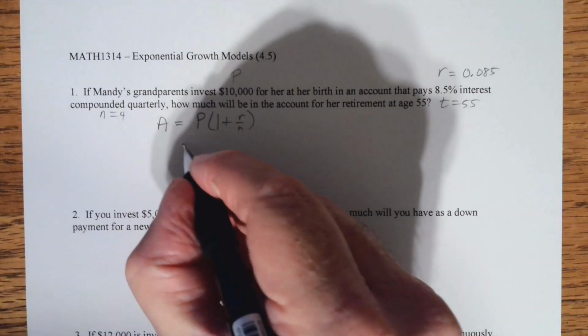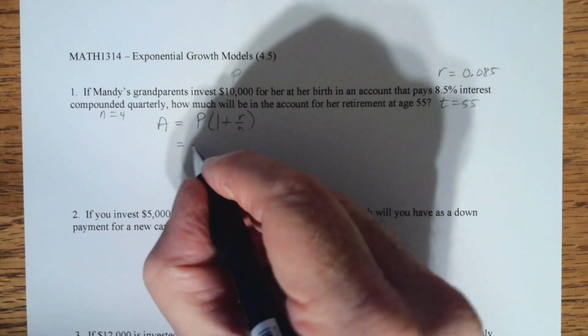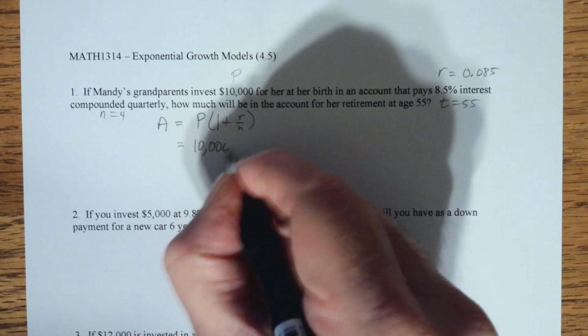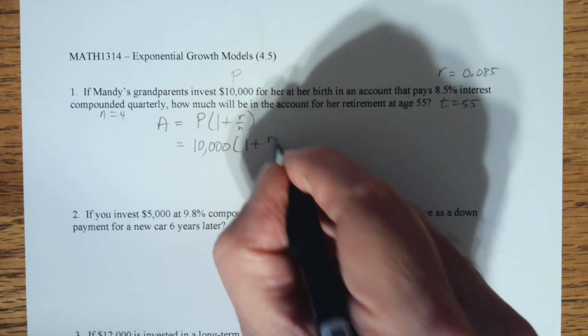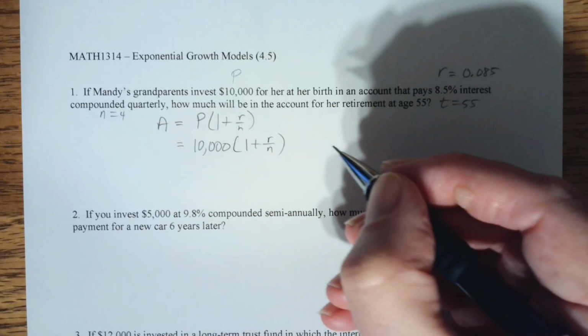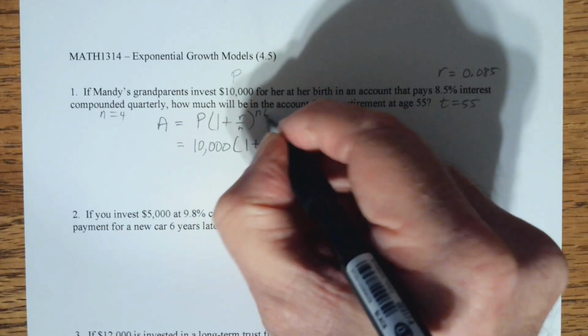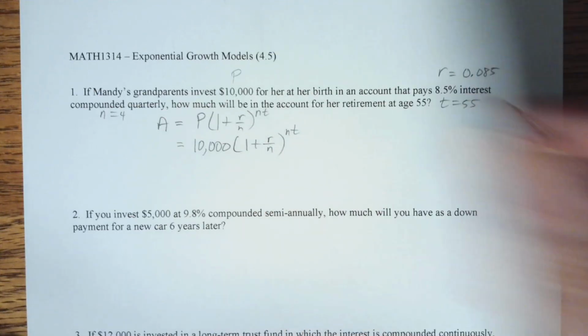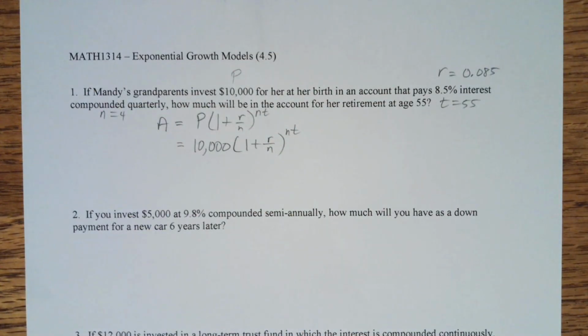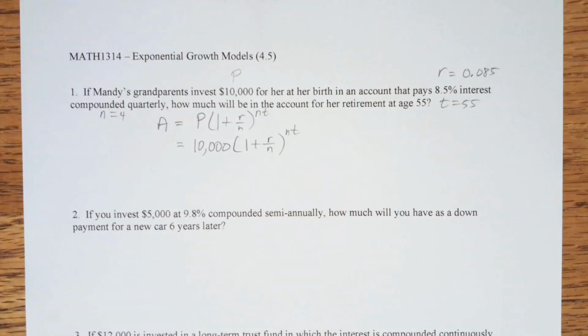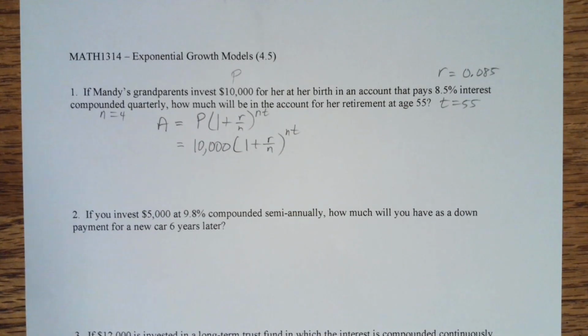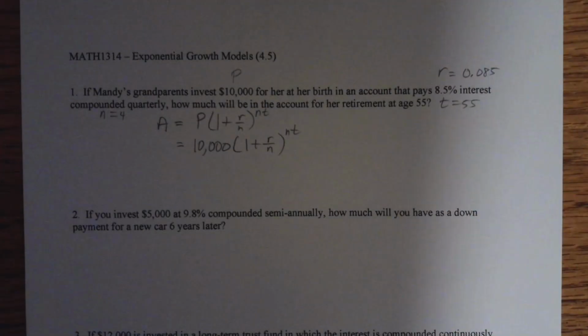So let's go ahead and plug in the numbers. So it's 10,000 times 1 plus R over N. Excuse me, I forgot to put to the NT power. Let me grab my calculator.